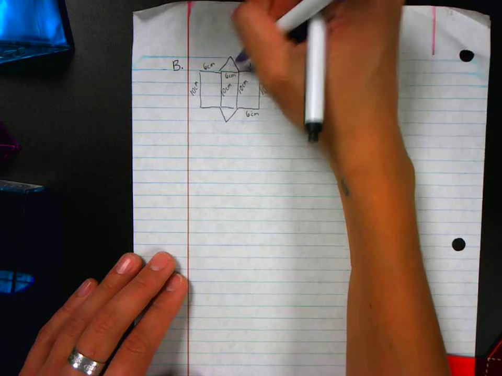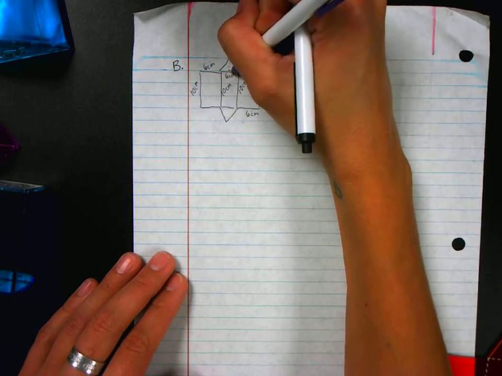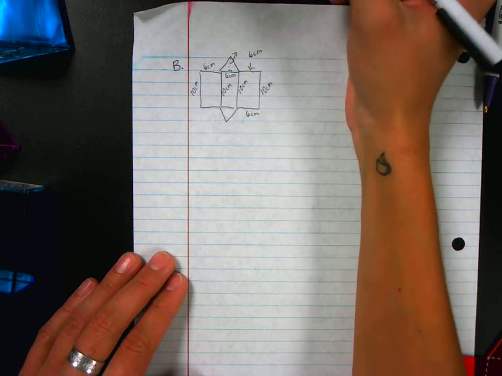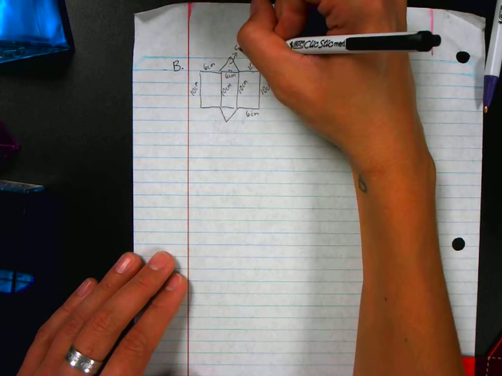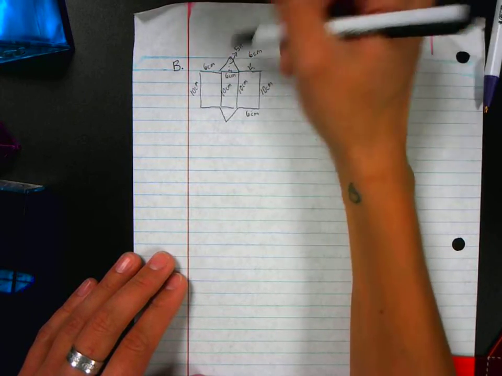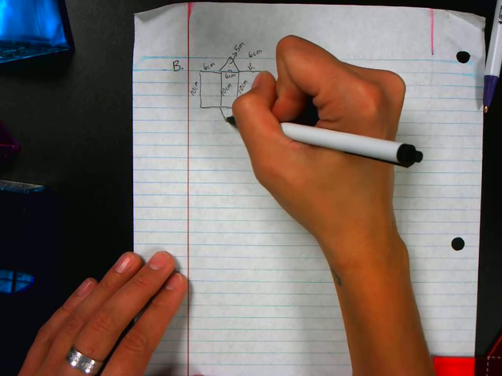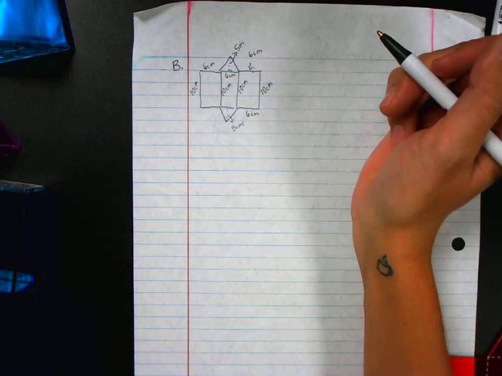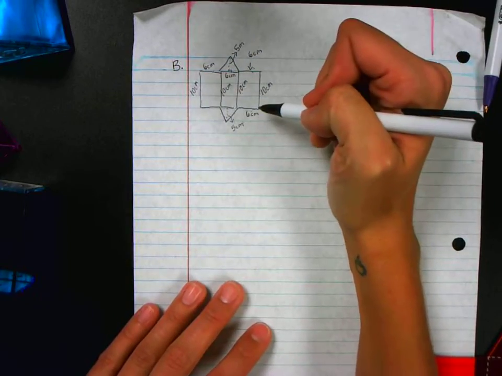Lastly, for the height, again, it has to make a 90-degree angle with one of the bases. And I'm going to tell you that that height is going to be 5 centimeters. And again, if this height is 5 centimeters, I know that this height over here is also going to be 5 centimeters. All right, we have a lot of numbers there, okay?